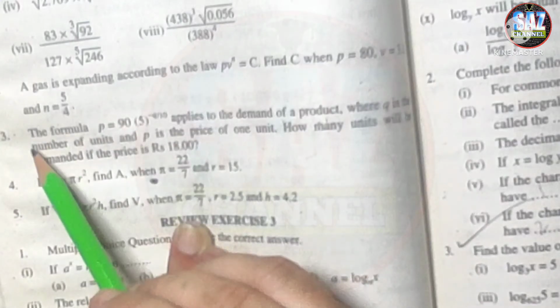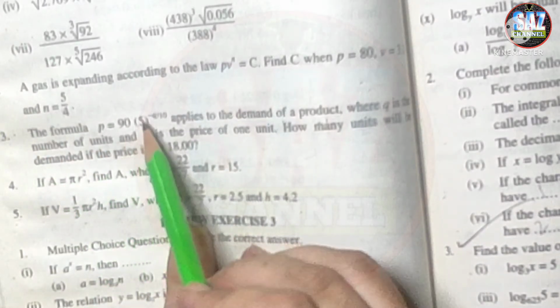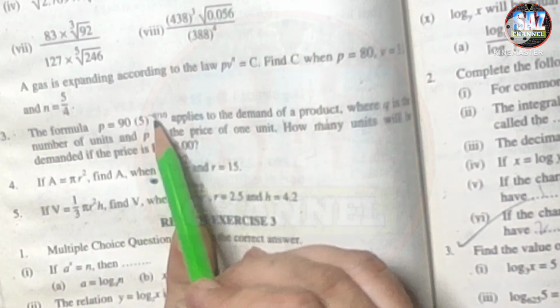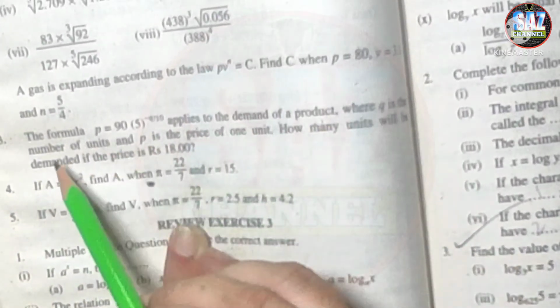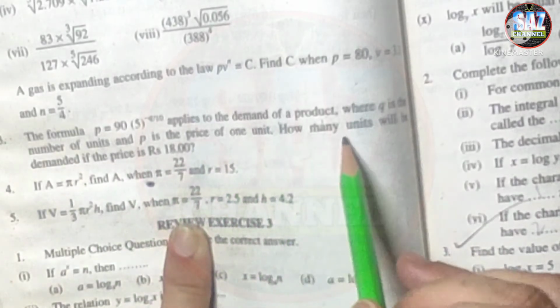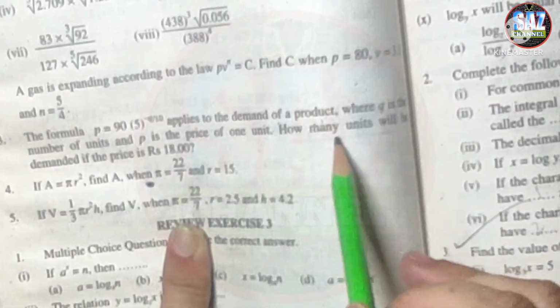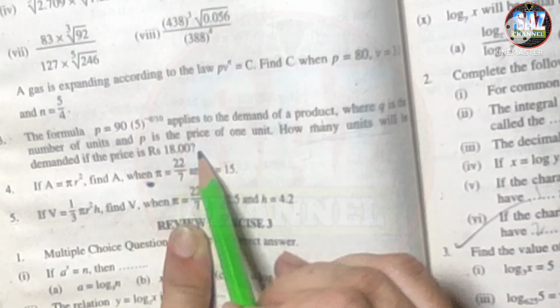Let me read the question. The formula p equals 90 into 5 raised to the power minus q by 10 applies to the demand of a product, where q is the number of units and p is the price of 1 unit. How many units will be demanded if the price is 18.00?